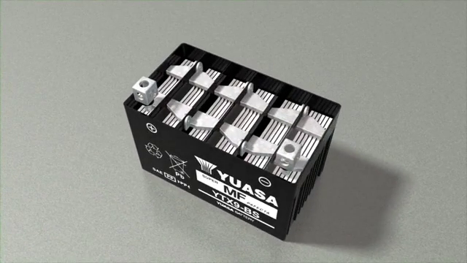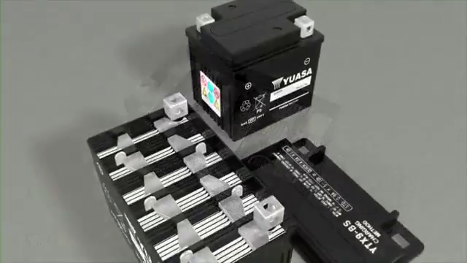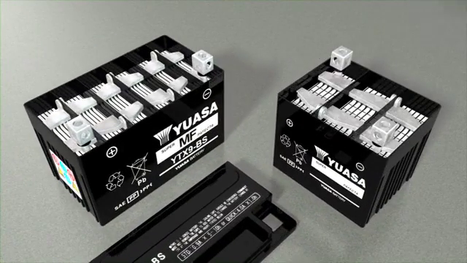Inside, partitions divide the battery into cells. Each cell produces approximately 2 volts, and the number of cells determines the voltage rating of the battery. So, a 12-volt battery contains 6 cells, while a 6-volt battery has 3.